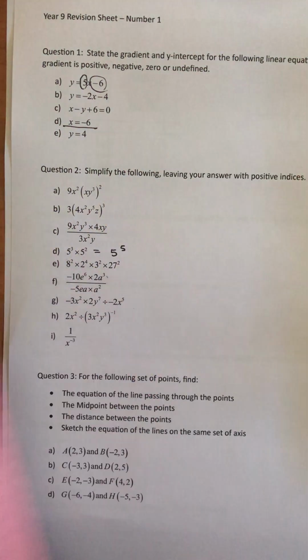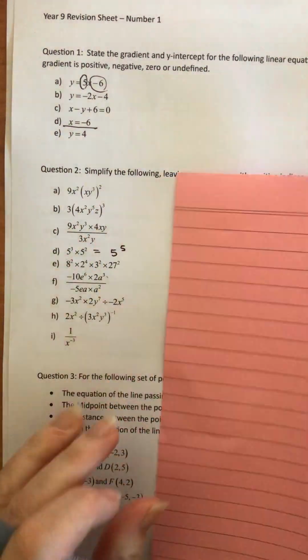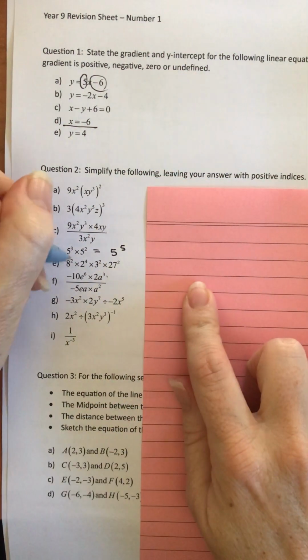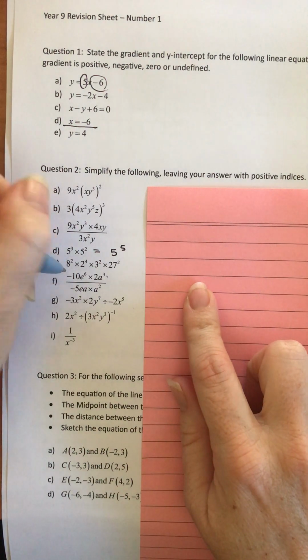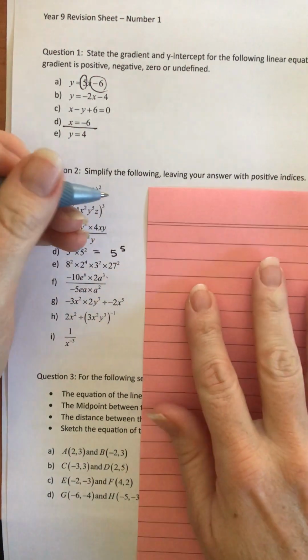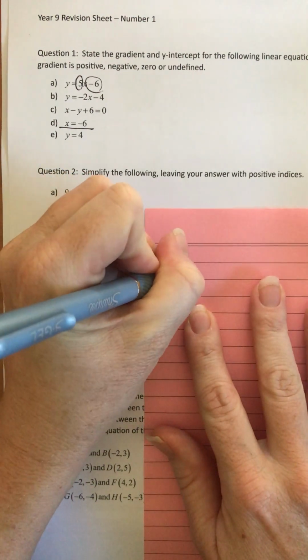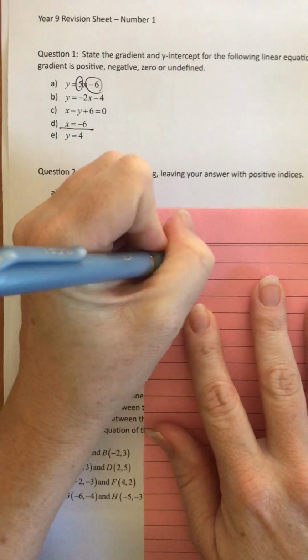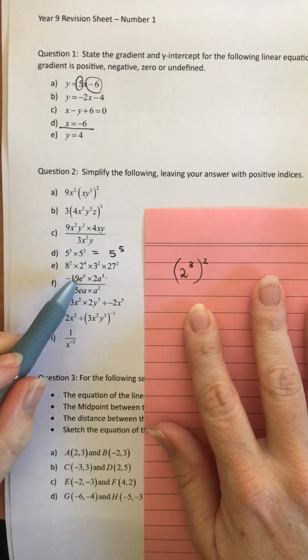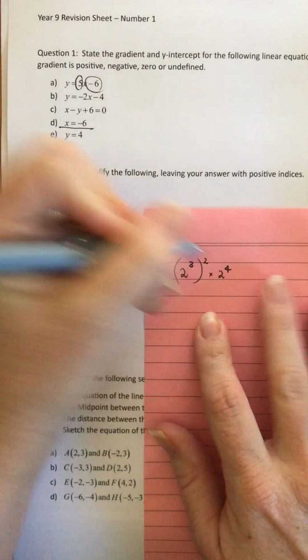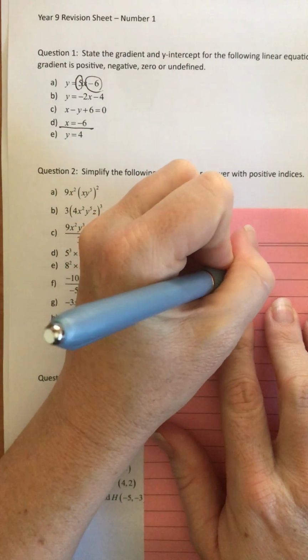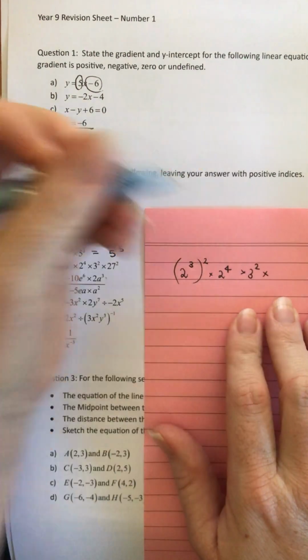So getting a fresh piece of paper, I've got 8 squared. Now I know that 8 is 2 times 2 times 2, which is 2 cubed. So this is quite a tricky question. So we've got 2 cubed and it's being raised to a square. We call this powers of prime. Then we've got 2 to the power of 4. Then we've got times 3 squared, and then we've got times 27 squared.